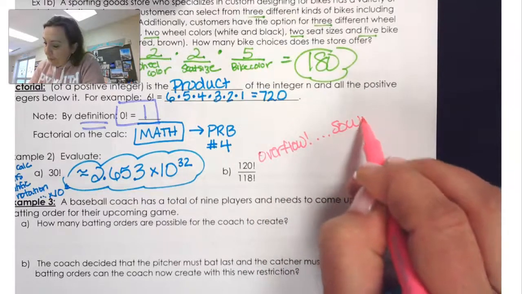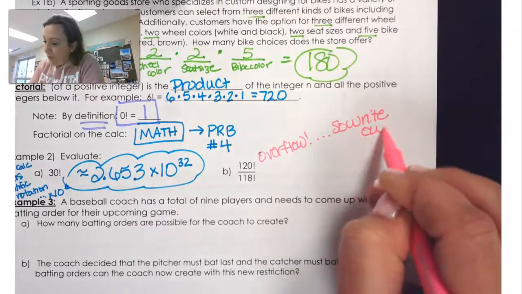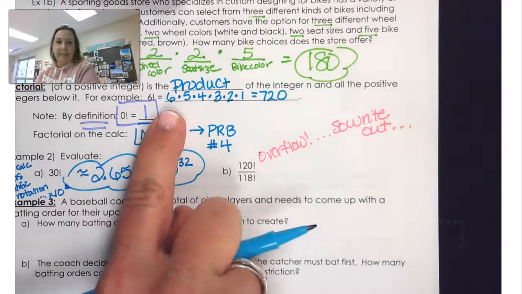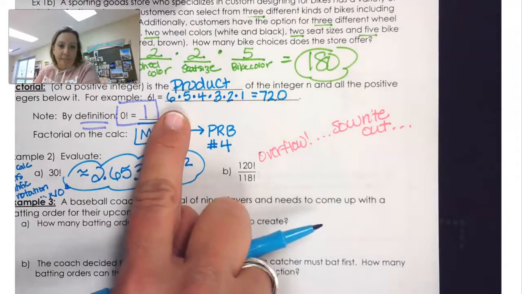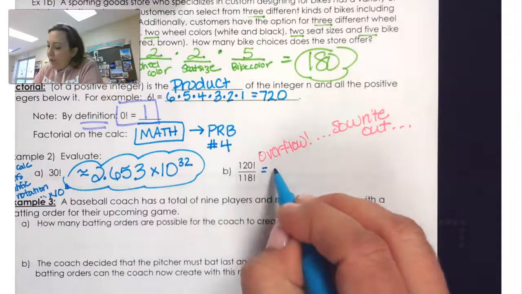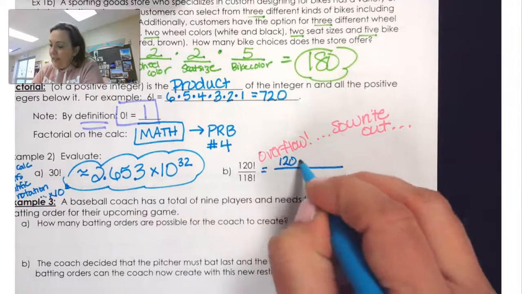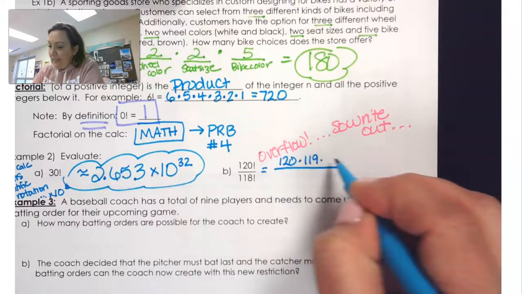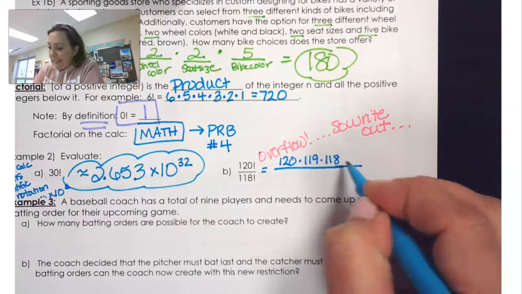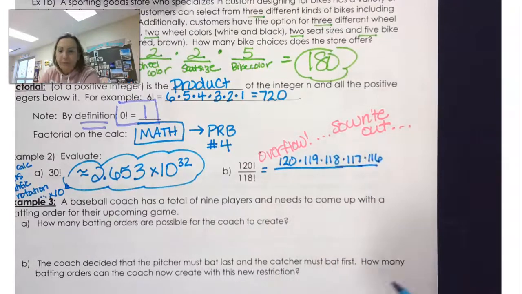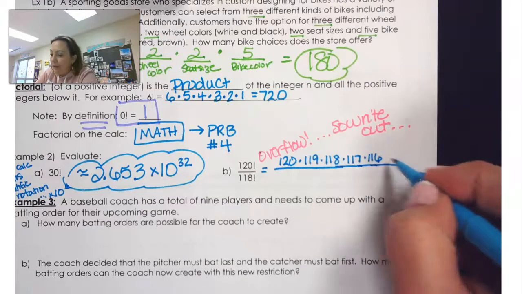What that means is that we're going to write this out as far as what it means. So let's think about what we said. We said 6 factorial is 6 times 5, and so on, right? So doesn't that mean that 120 factorial is 120 times 119 times 118 times 117, etc.? Okay, I'm not going to make you write all of them out.